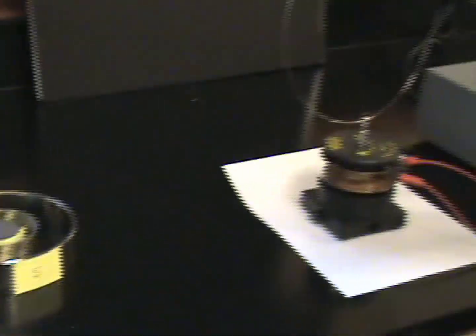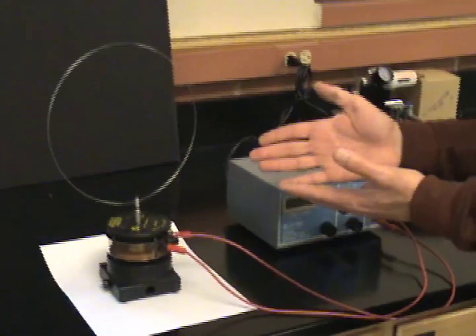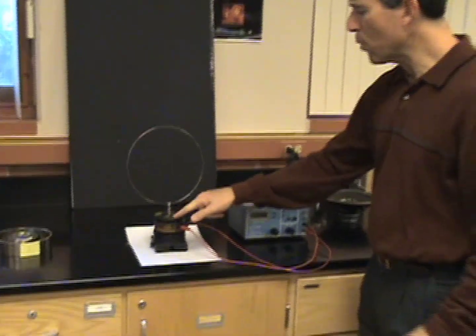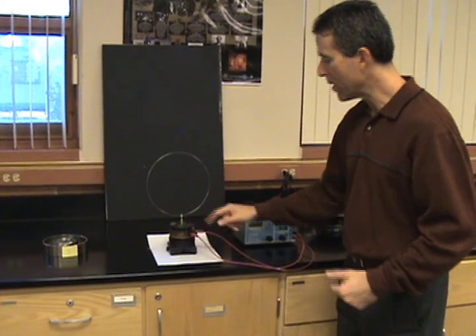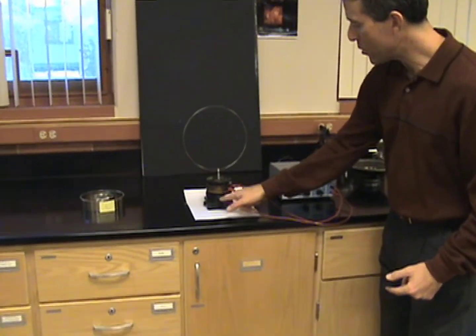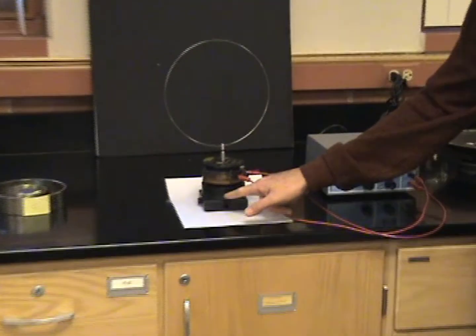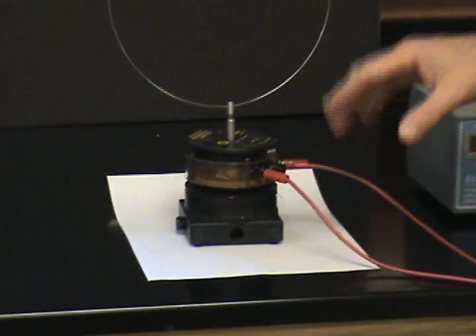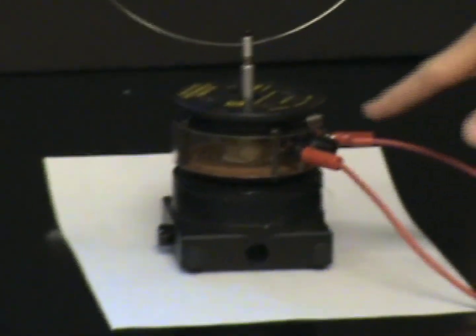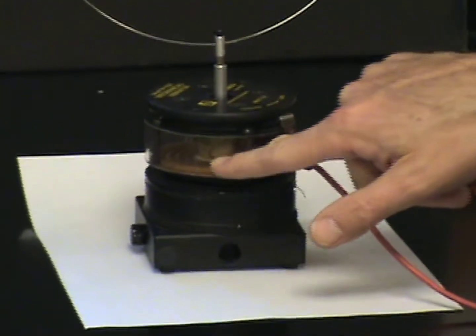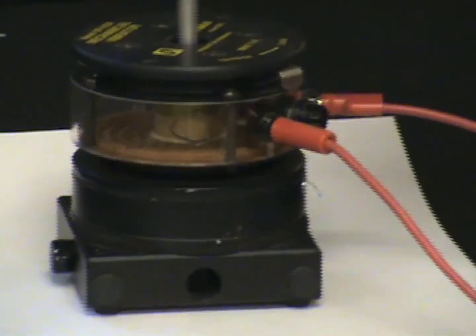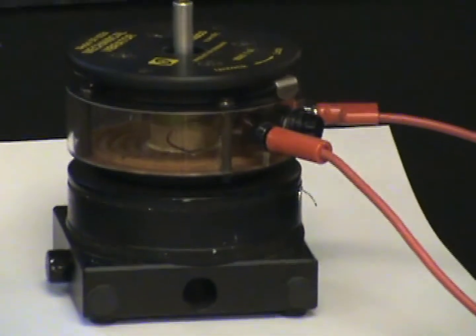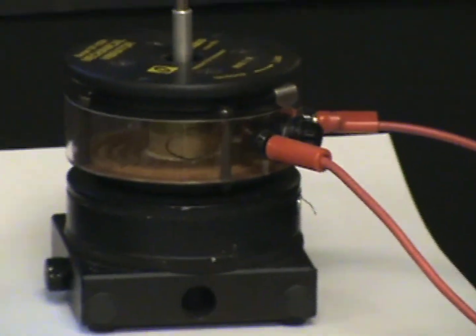So let me take you over here and we'll show you a functioning loudspeaker. Now this one is a dissectable one, so we can see the parts a little better. You'll notice here at the base is the very large permanent magnet. Of course the inner pole is hidden, and if you can see through the plexiglass wall here, there's an electromagnet which is free to slide up and down in the magnetic field of the permanent magnet.